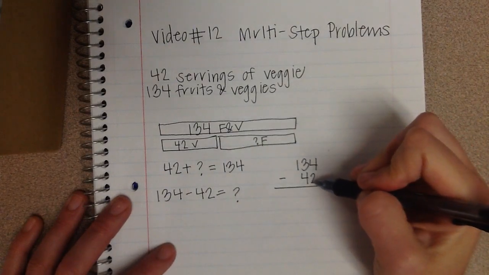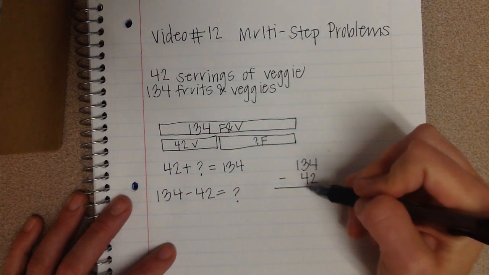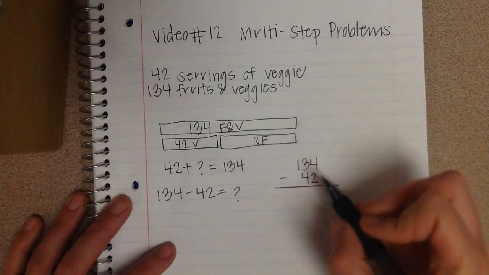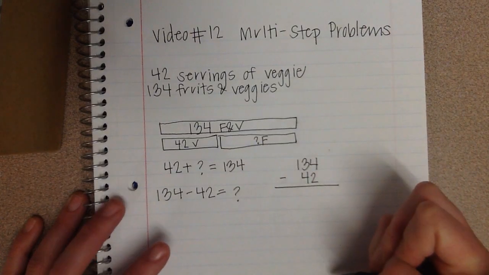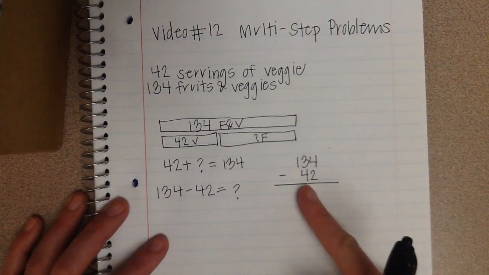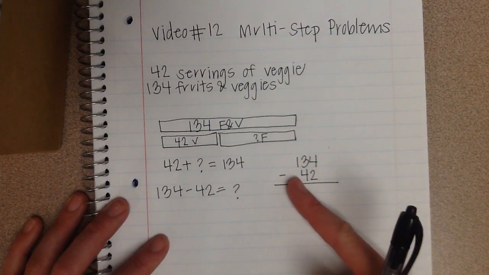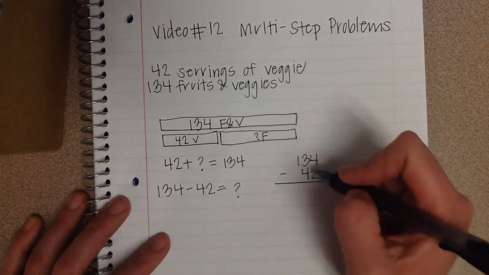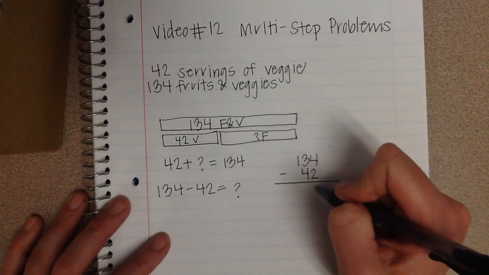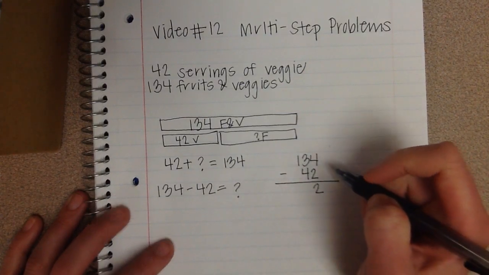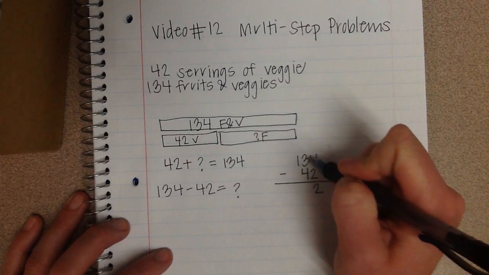Now, it's really important that you line your place values up. You see, my 1 column is together, my 10 columns together. A lot of you are probably going to want to put the 4 under the 1. We can't do that because that 4 has the value of 40, and this one has a value of 100. Okay, so what's 2 from 4? That equals 2.